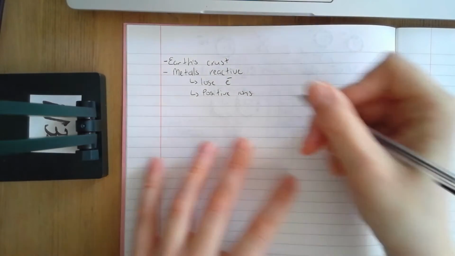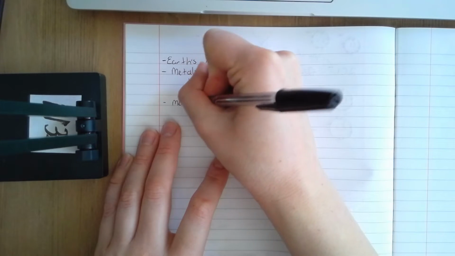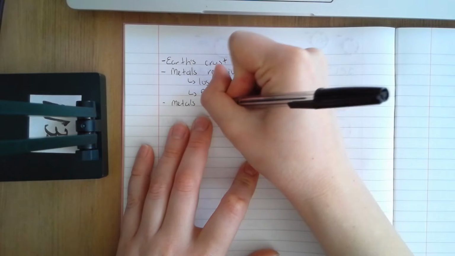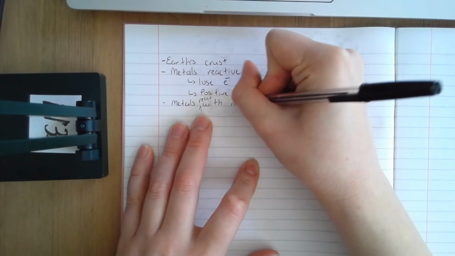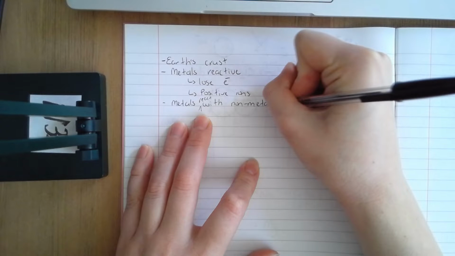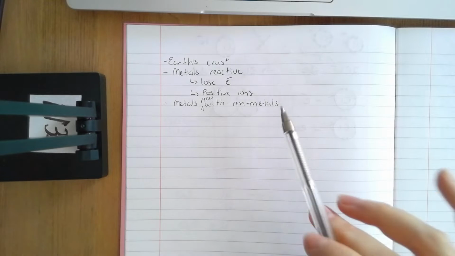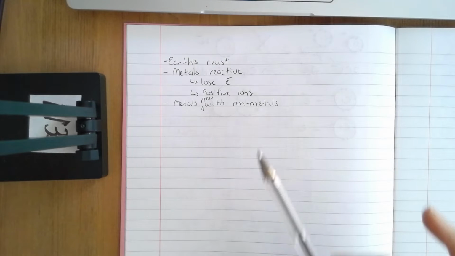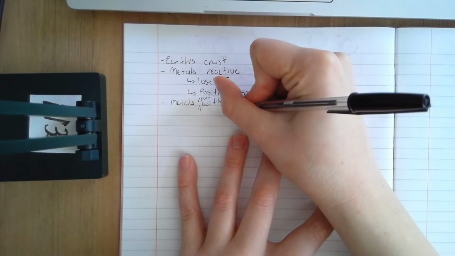When metals react, they always react with non-metals. They don't react with each other. They only react with non-metals. Remember, metals, they're trying to lose electrons, so they need something that's going to gain their electrons from them.